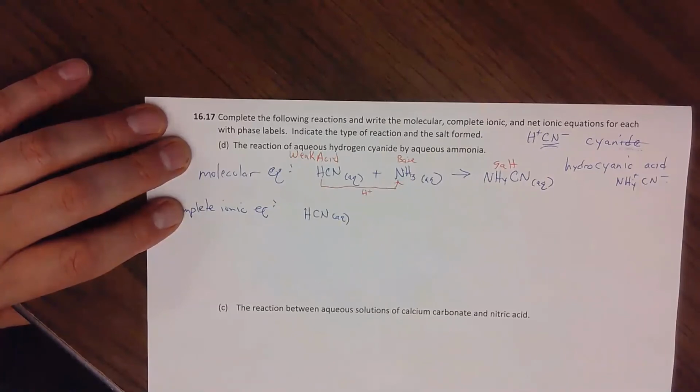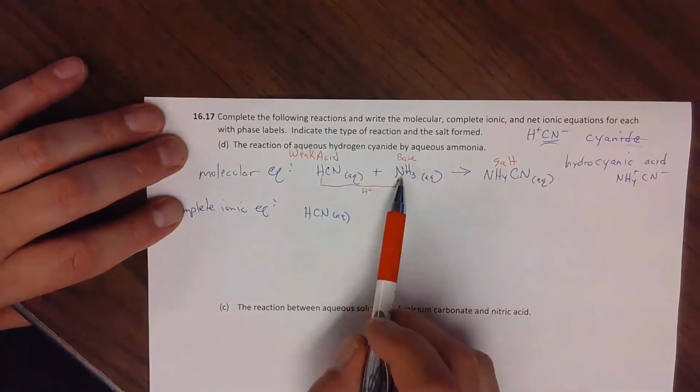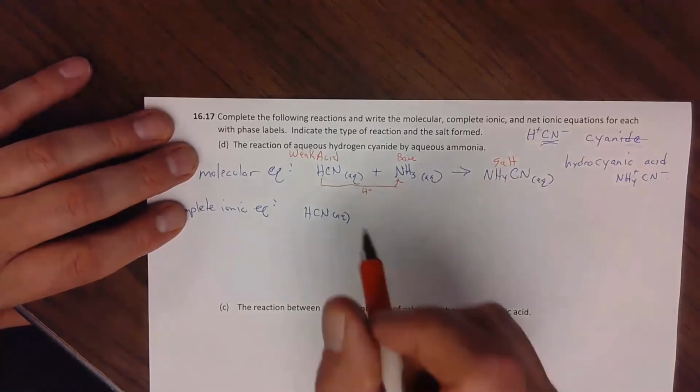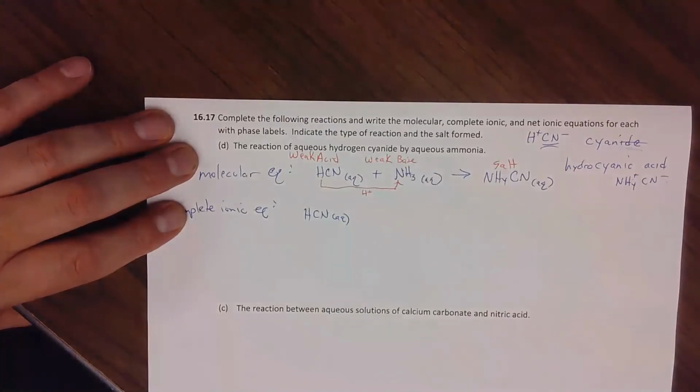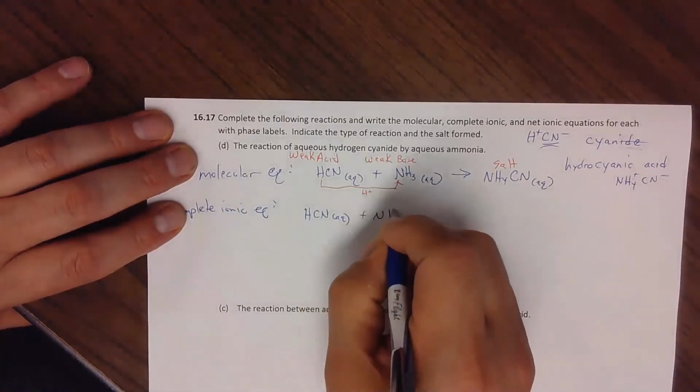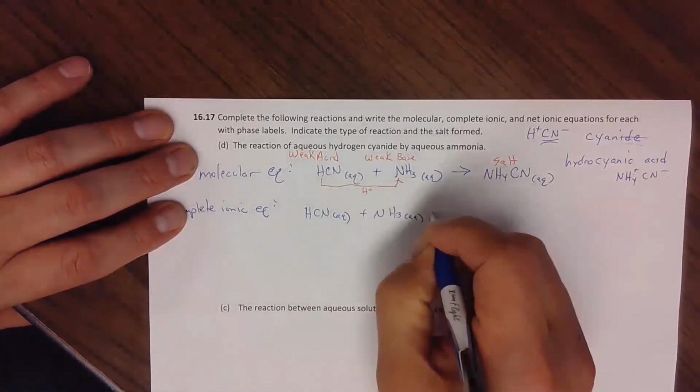No, again, it's not one of our 6 strong bases. And we know that neutral nitrogen-containing molecules are always going to be weak bases. We associate them as weak electrolytes, so that is NH3 (aq).